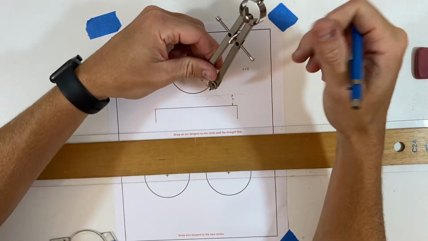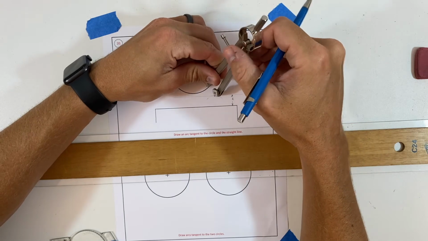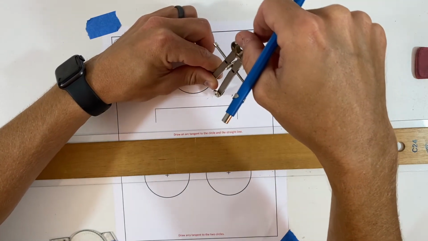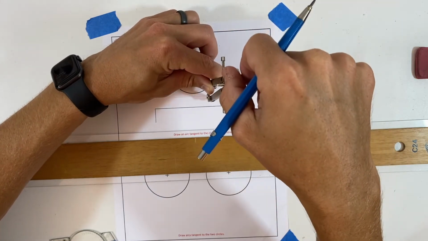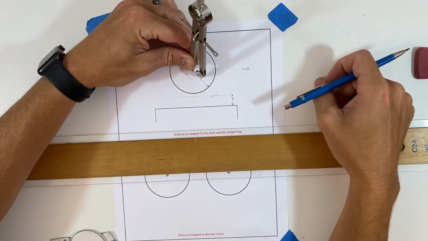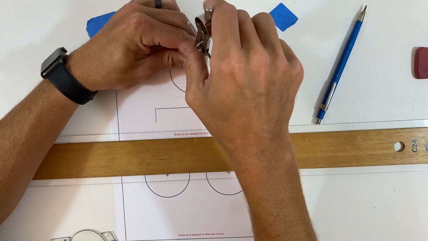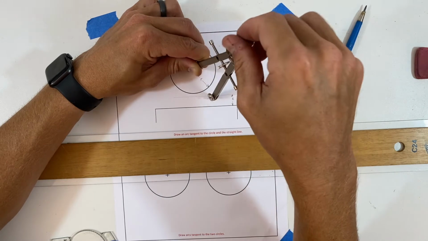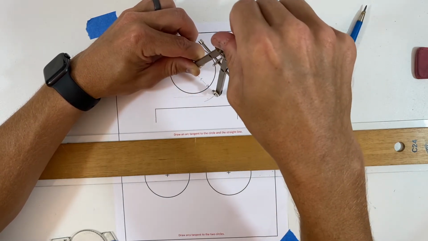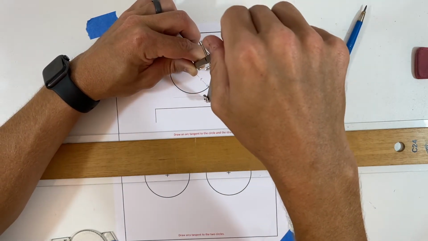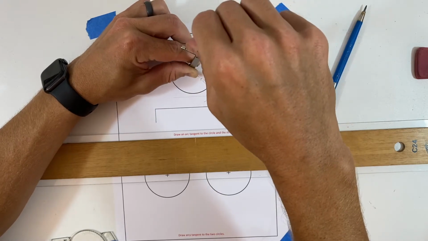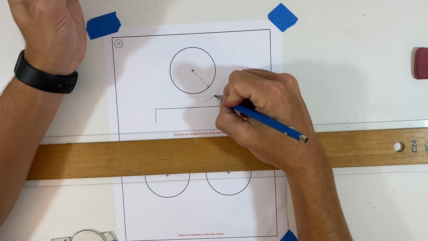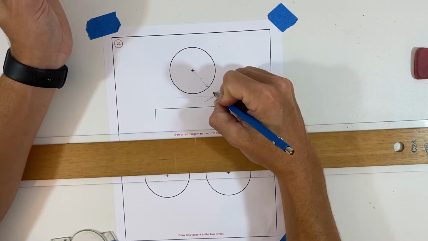So I'm going to just give myself this measurement quickly. That way, without doing any math, I can just extend my compass to that distance. And it gives me this intersection. Call that point O.